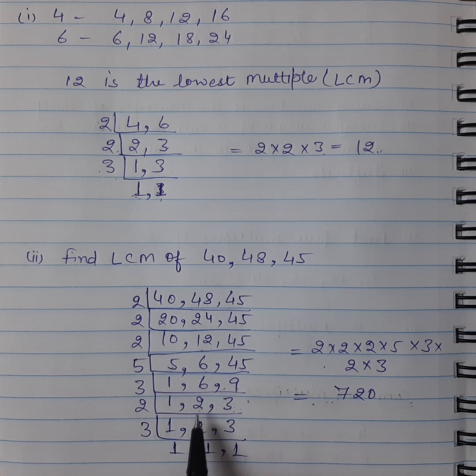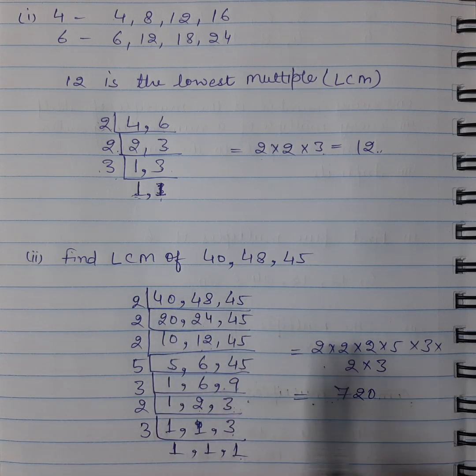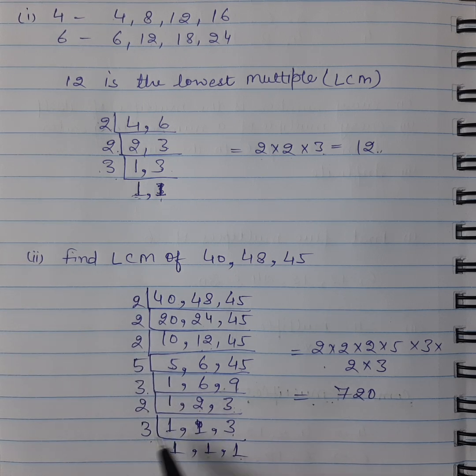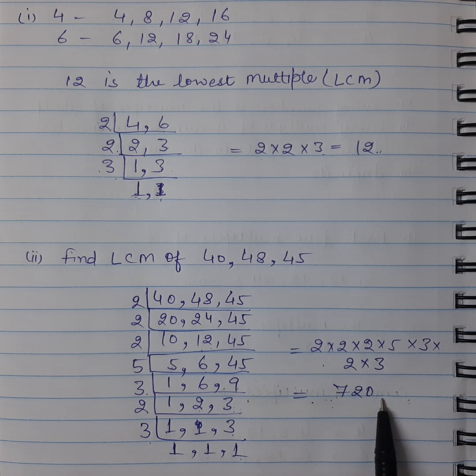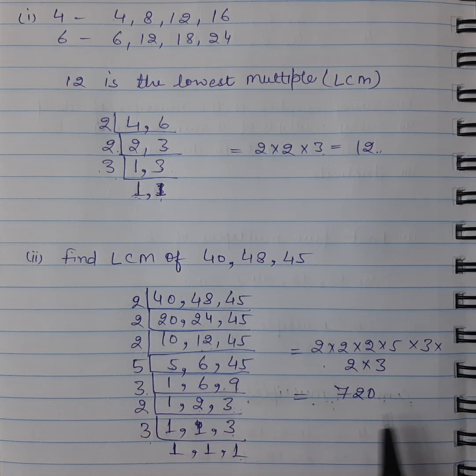So we divide 2 by 2, then we write 1, 1 and 3. Then we divide this 3 by 3, and it will be 1, 1 and 1. So 2 multiplied by 2 multiplied by 2 multiplied by 5 multiplied by 3 multiplied by 2 multiplied by 3 will be the LCM of 40, 48 and 45, which is 720.